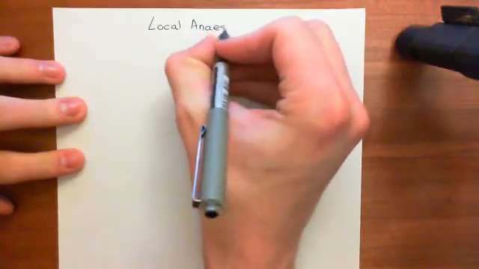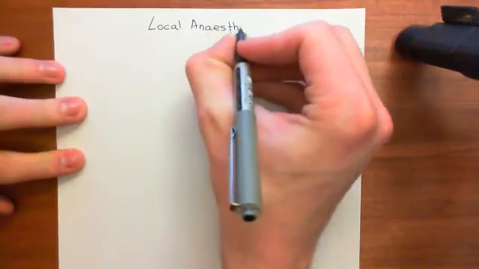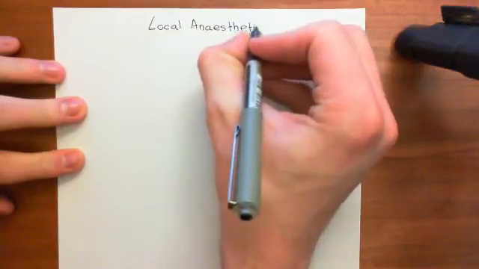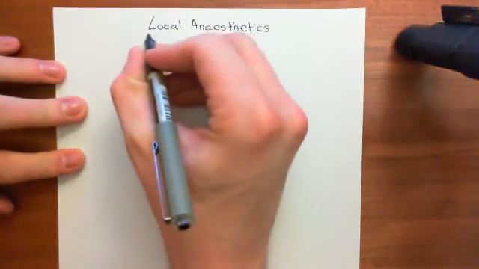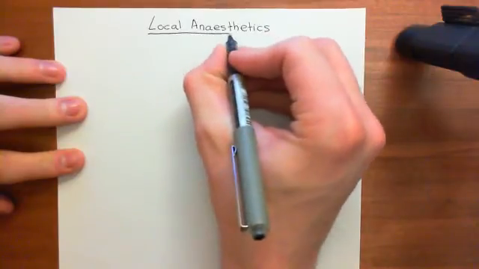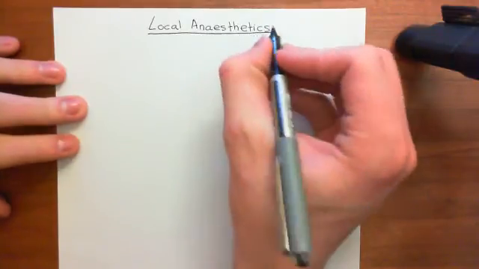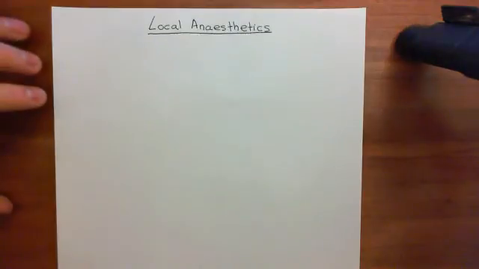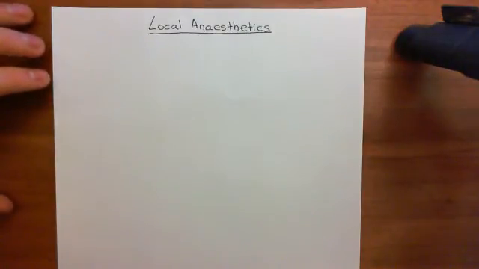Now before we can discuss local anaesthetics and the mechanisms by which local anaesthetics actually work, what we need to discuss firstly is nociceptors, and we also need to discuss voltage-gated sodium channels, because the local anaesthetic drugs are going to work to block nociception by interfering with voltage-gated sodium channels and thereby blocking conduction of action potentials.